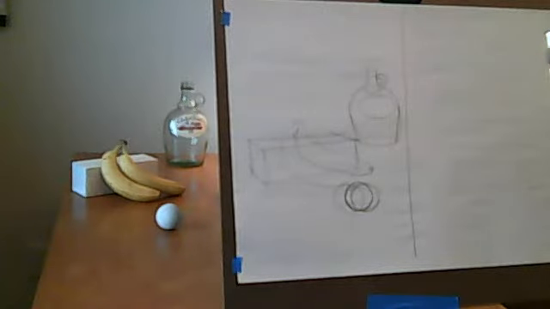In this video, we're going to take a look at baselines and see how they behave according to various positions, various points of view you might have on the still life that you're attempting to draw. We're only going to do, as an example, two different viewpoints.